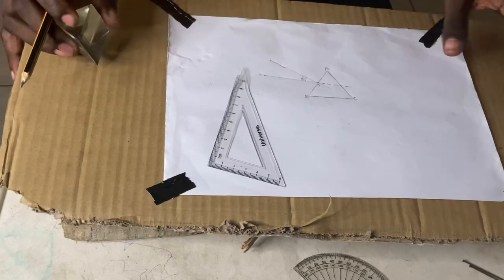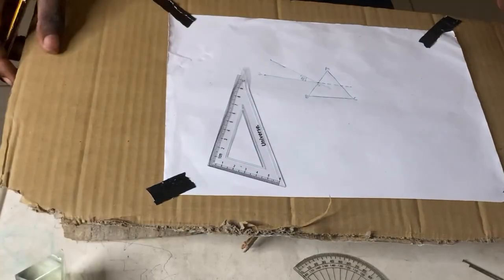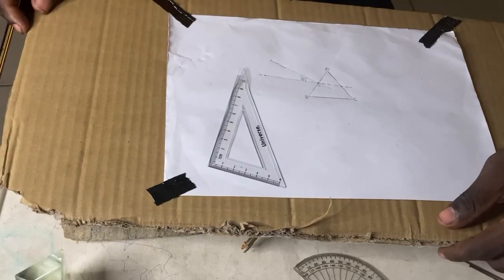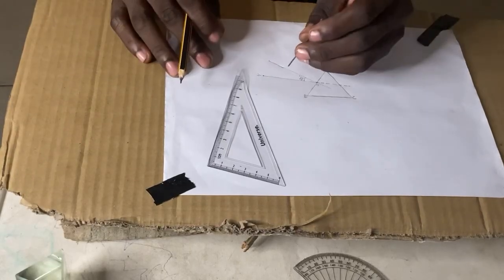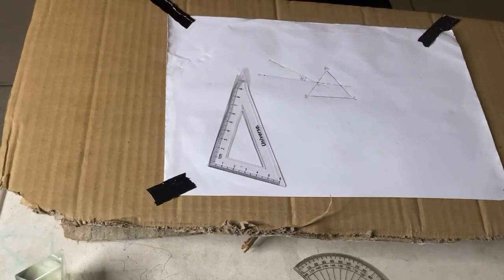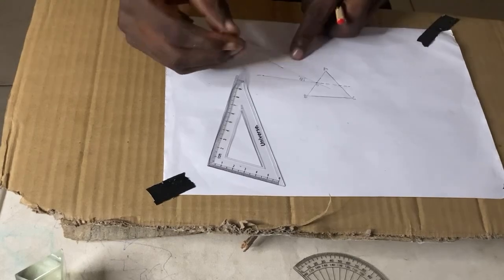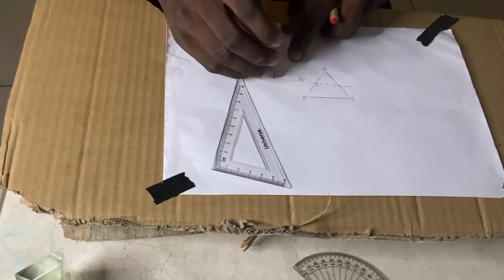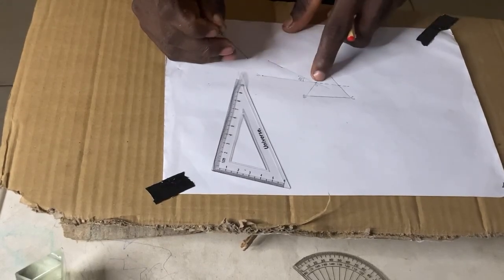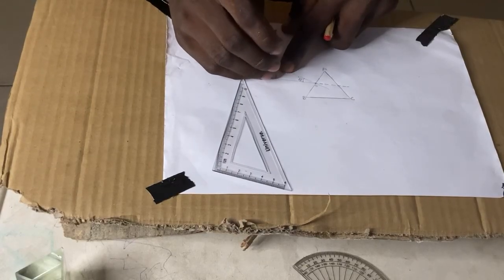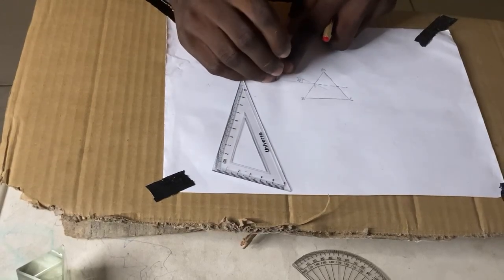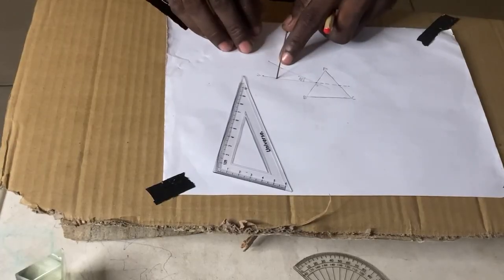First of all, let me quickly put the first pin on line NO. I don't want to block, that's why I'm putting it in your own direction. You place pin 1 and pin 2 on this line at a reasonable distance.